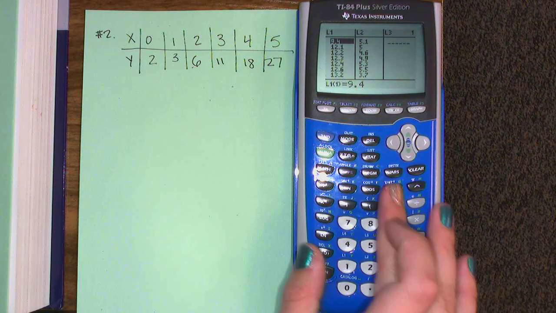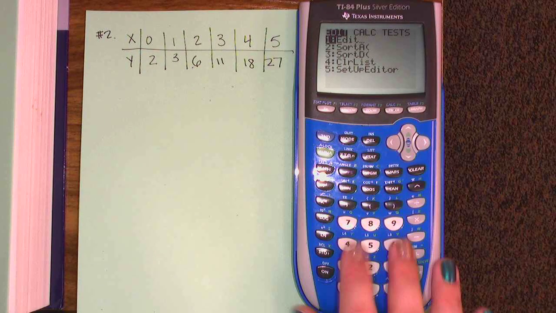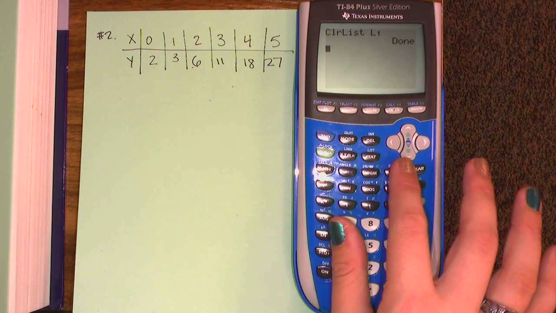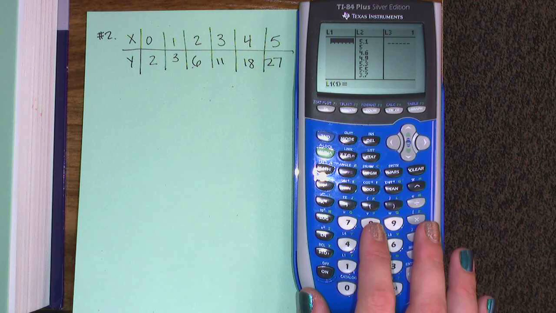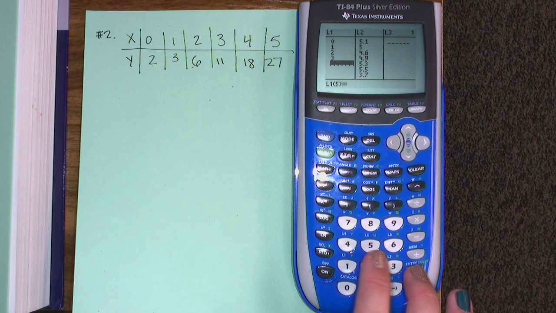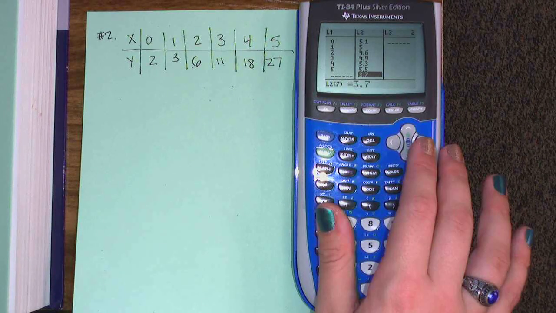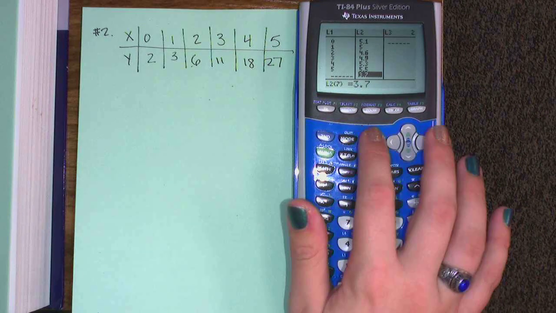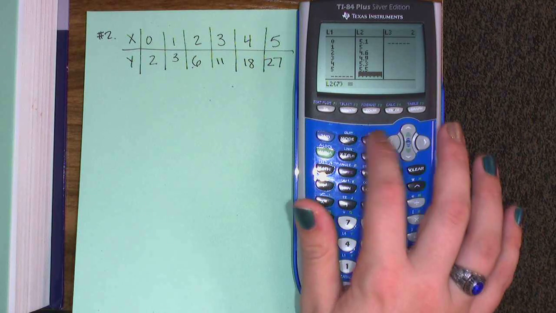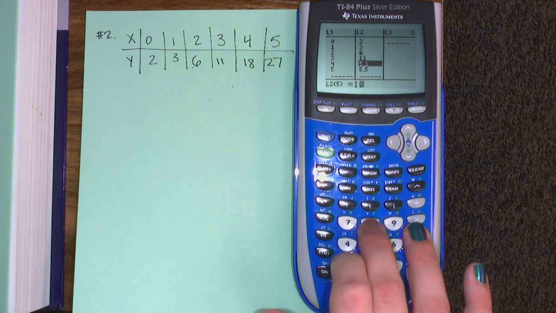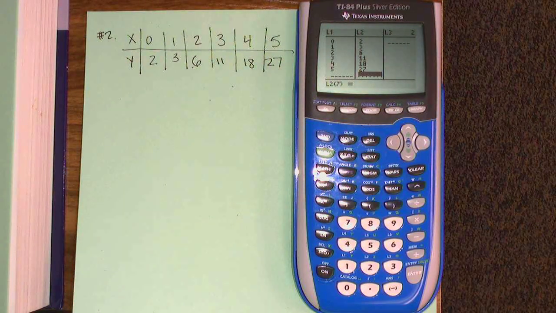I'm going to clear mine really quick. The y values will go in list 2, x values in list 1.